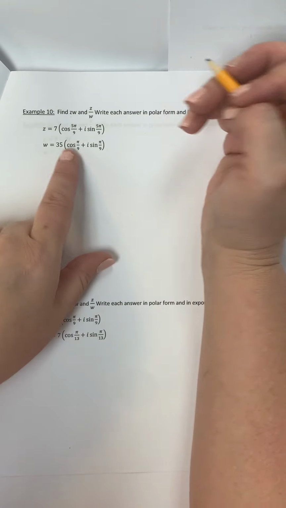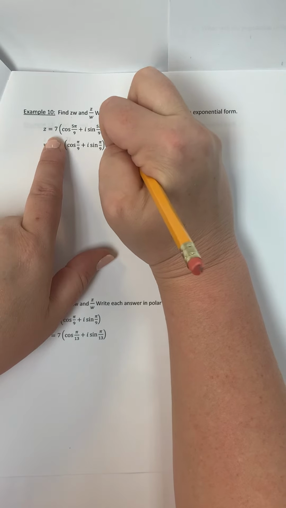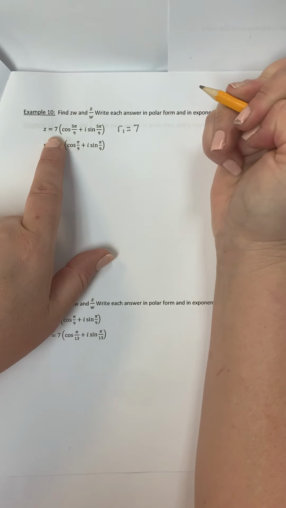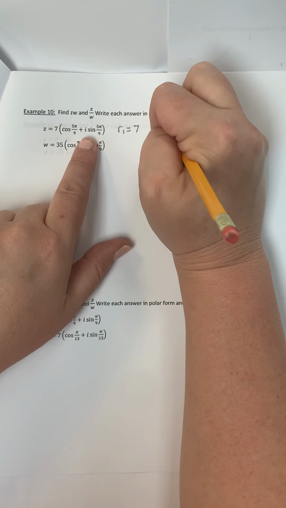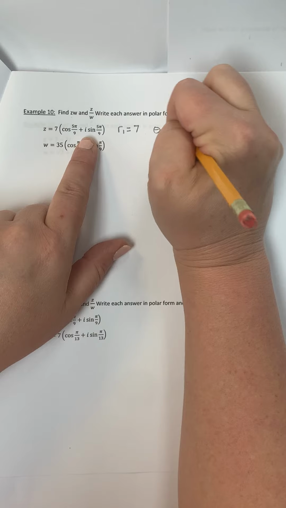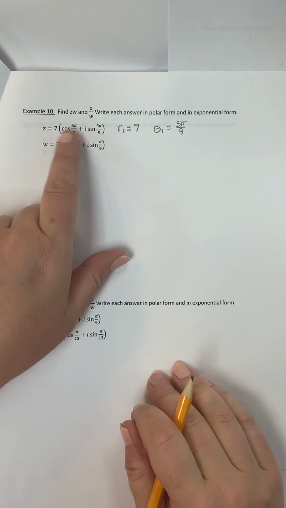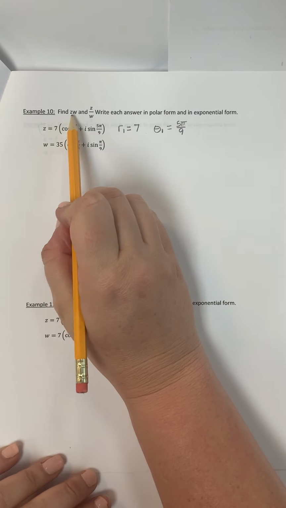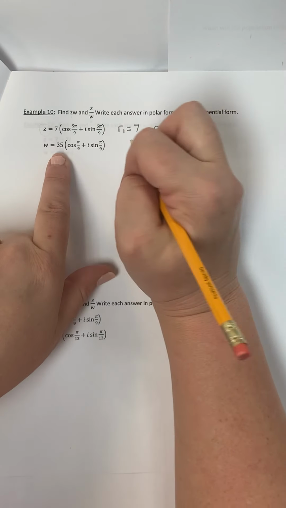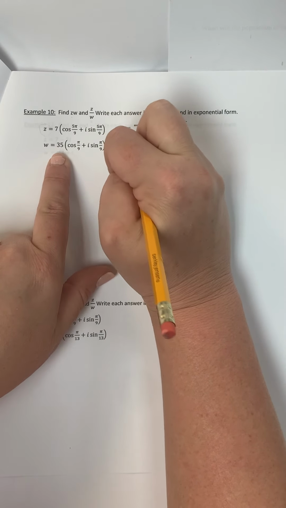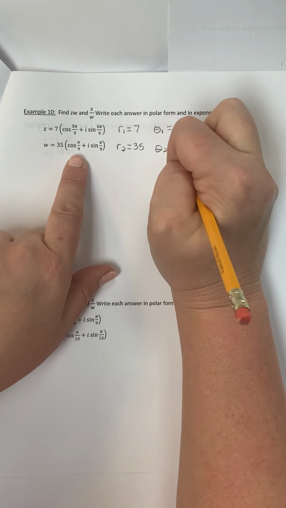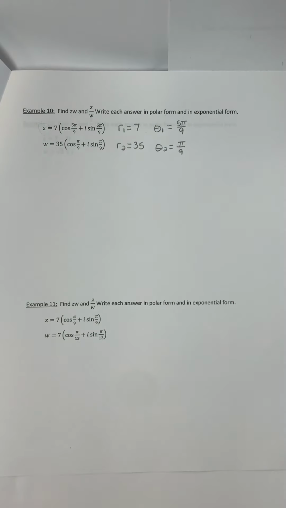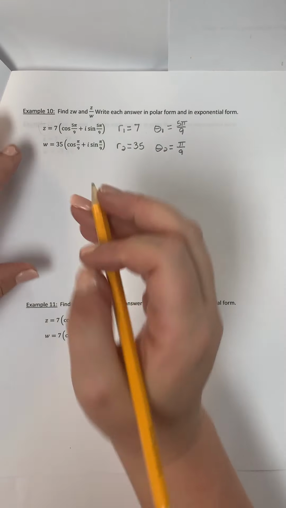For z, let's talk about the fact that it has R1, it's 7. This theta that you see here is theta 1. It's 5 pi over 9. Now, why are both of these 1s? Well, because it's the first one you see. W is going to have R2, which happens to be 35, and it has theta 2, which happens to be pi over 9. Now I'm going to rewrite both of these in exponential form.